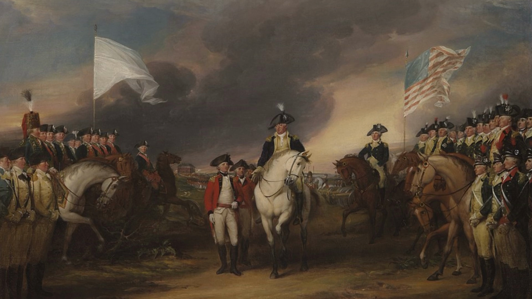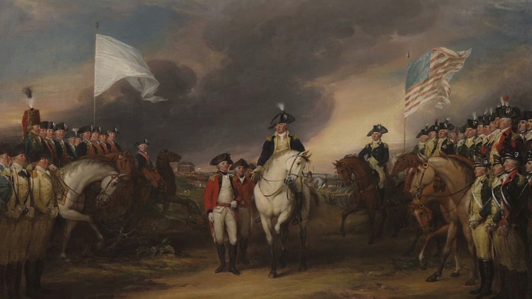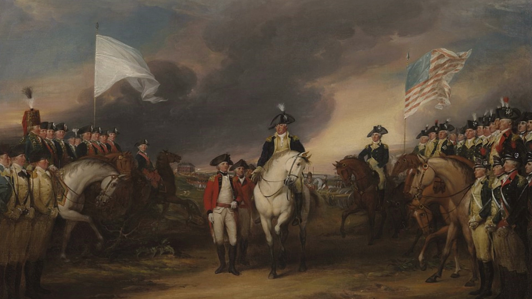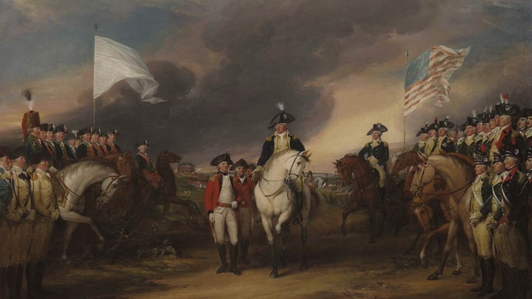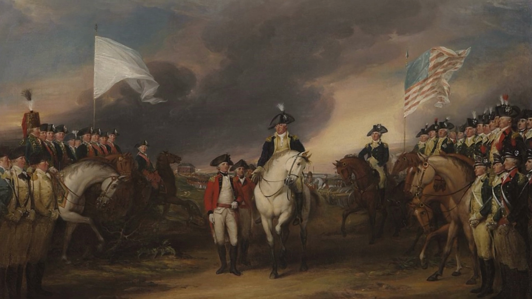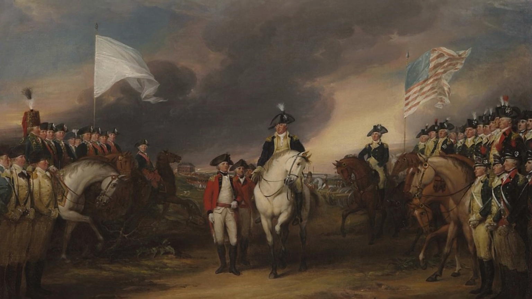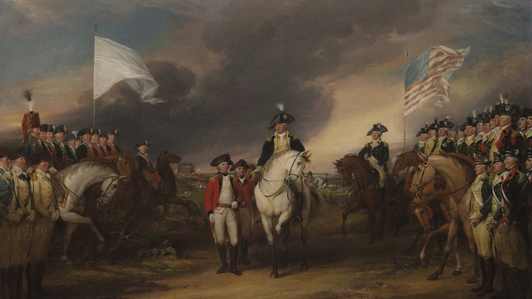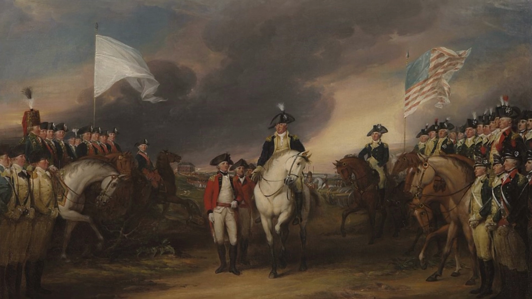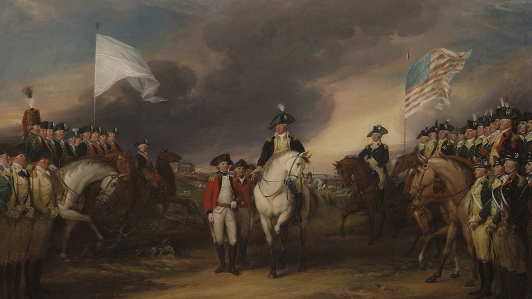However, it's important to remember that these ideals were not fully realized for everyone. Slavery continued to exist despite the rhetoric of freedom, and women and Native Americans remained largely excluded from the political process. The struggle for equality and justice continued long after the Revolution.